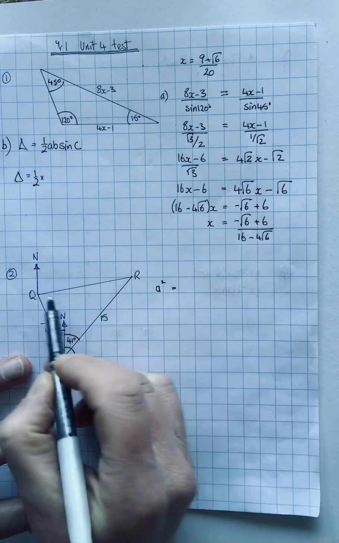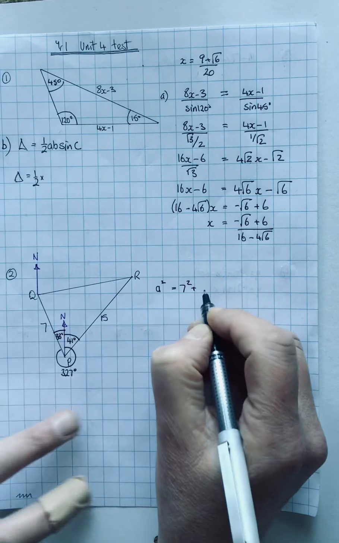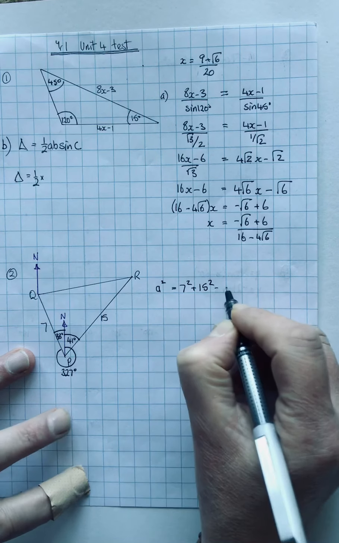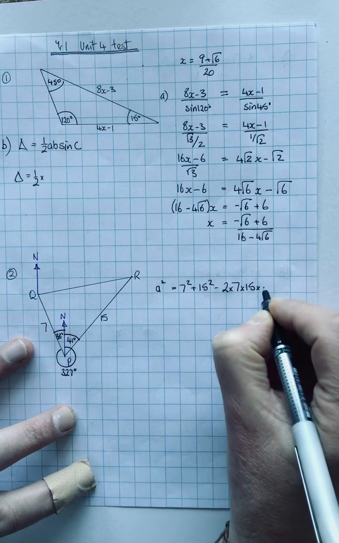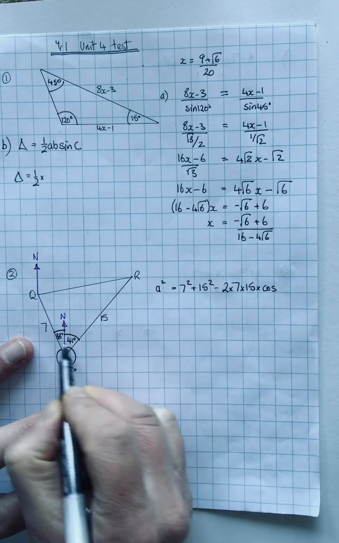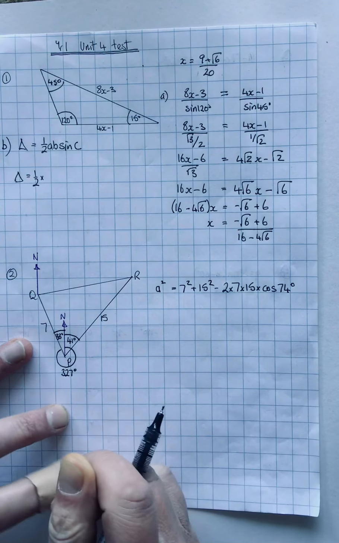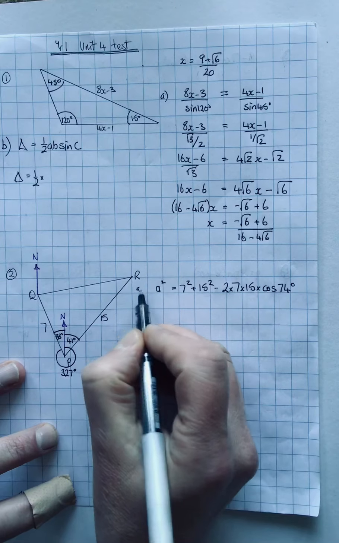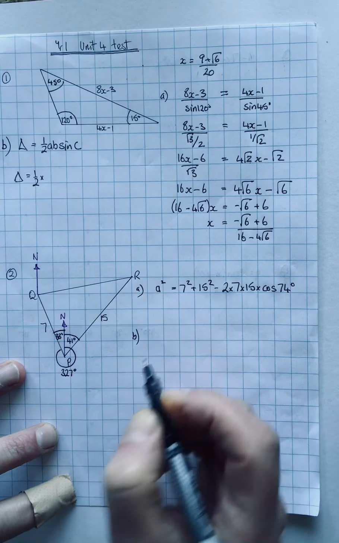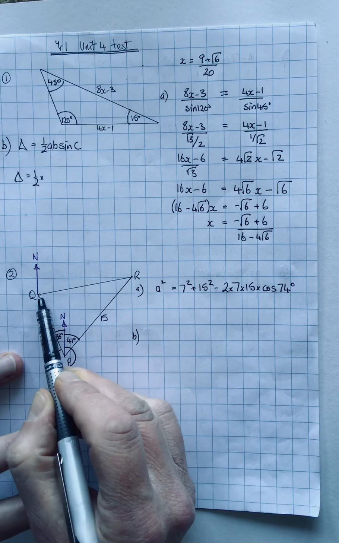A squared, which is that, equals B squared plus C squared minus 2 times 7 times 15 times cos of, this is 74, and that's just buttons on your calculator. You can do that yourself. Part B, that was part A. Part B is find the three-figure bearing of R from Q.